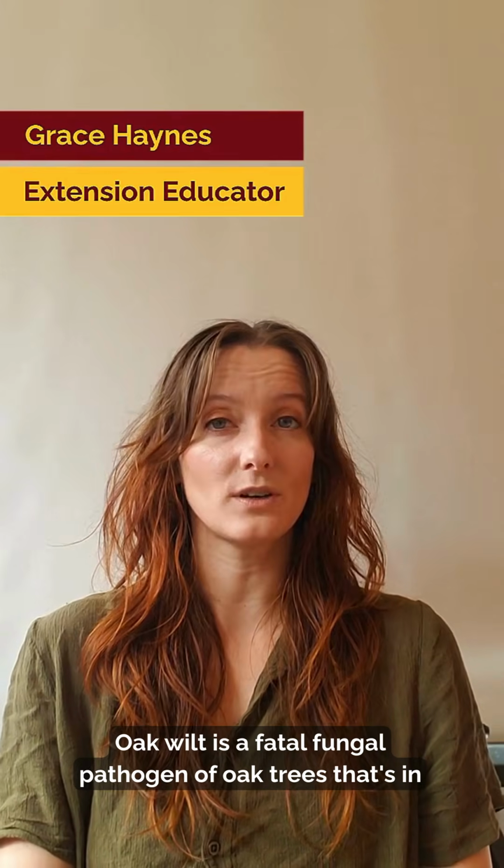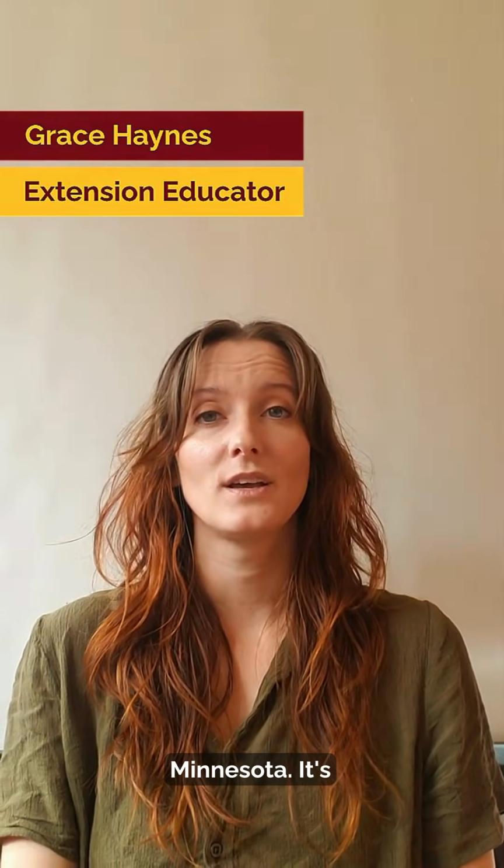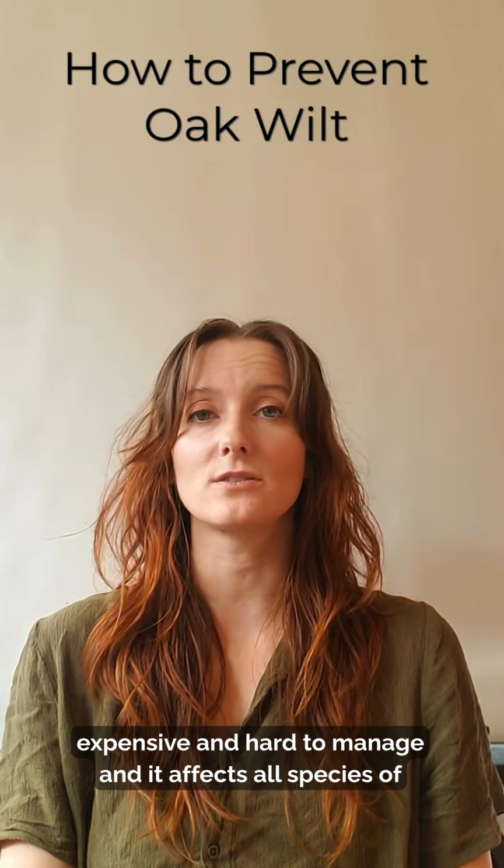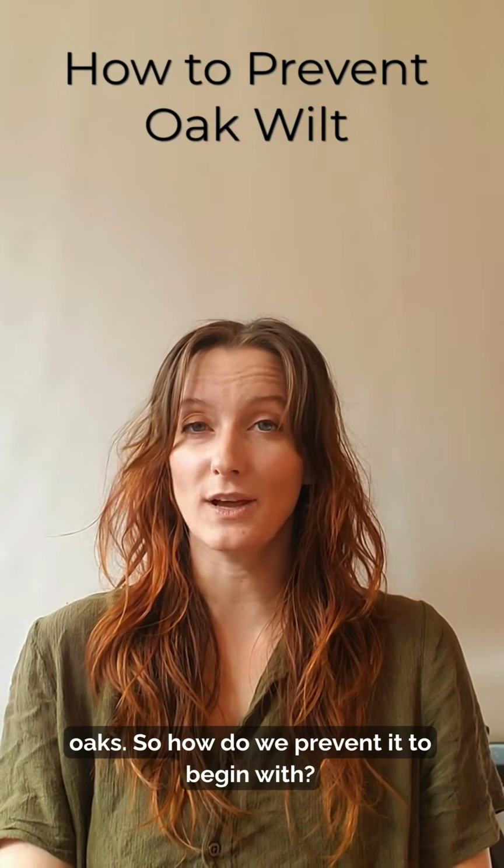Oak wilt is a fatal fungal pathogen of oak trees that's in Minnesota. It's expensive and hard to manage and it affects all species of oaks. So how do we prevent it to begin with?